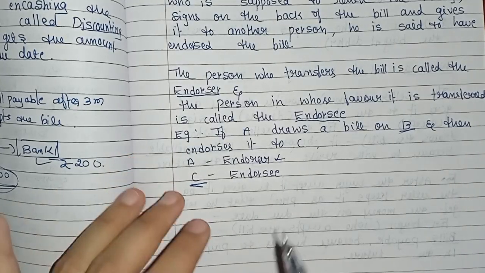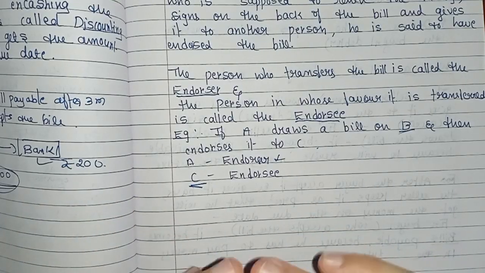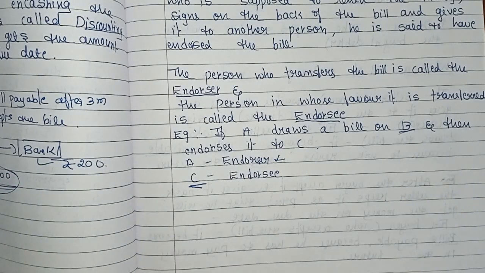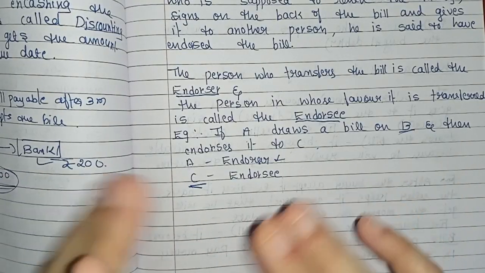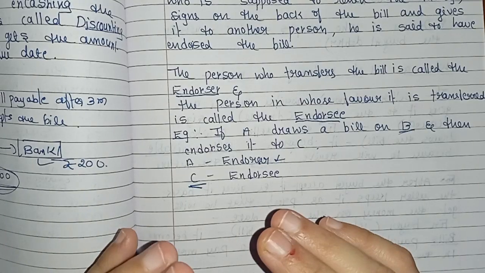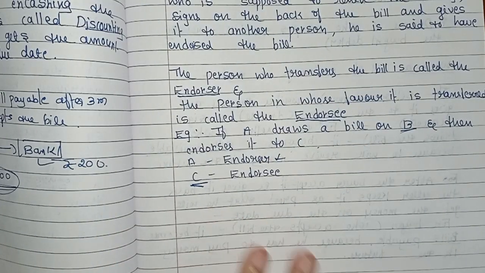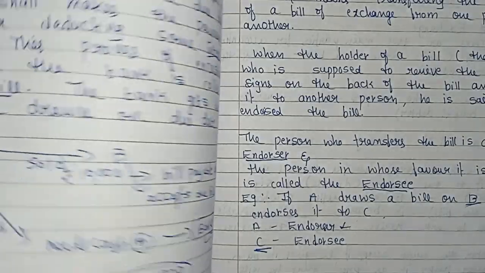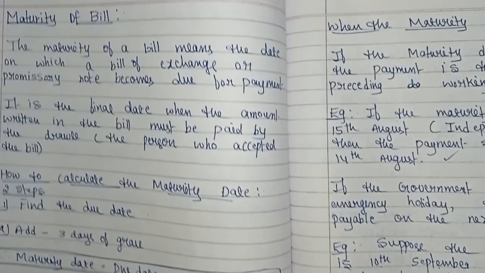Clear? So this endorsement of bill is not applicable to promissory note. It is applicable only to bill of exchange. Why? Because a promissory note is a promise made by the maker himself to pay. It cannot be endorsed further like a bill of exchange. Clear? So I hope these three terms are clear to you all: maturity of bill, discounting of bill, and endorsement of bill.